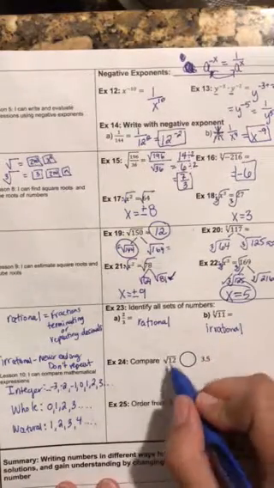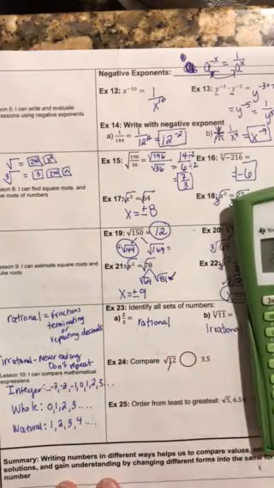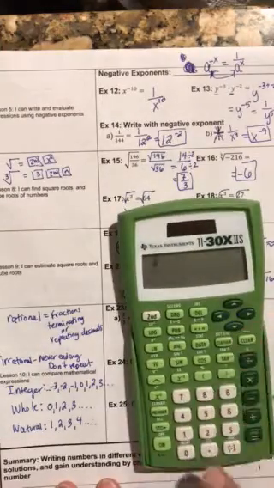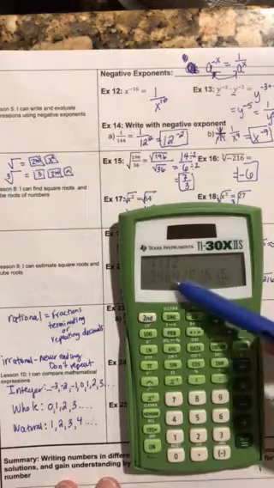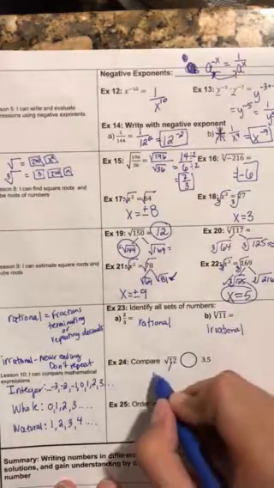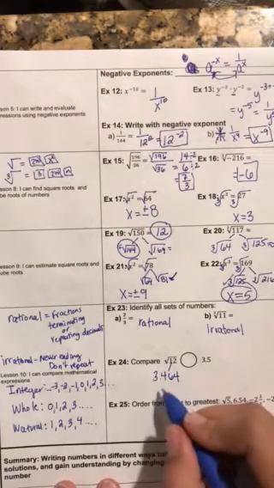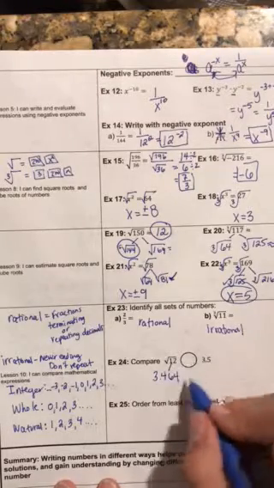When you're comparing values, the easiest way to compare values is making sure that both are in decimal form. So the first thing I want to do is take the square root of 12 so that I can get it into decimal form. When I take the square root of 12, I get 3.464. Now, even though rounded, the two values will be equal, you cannot round when you're comparing.